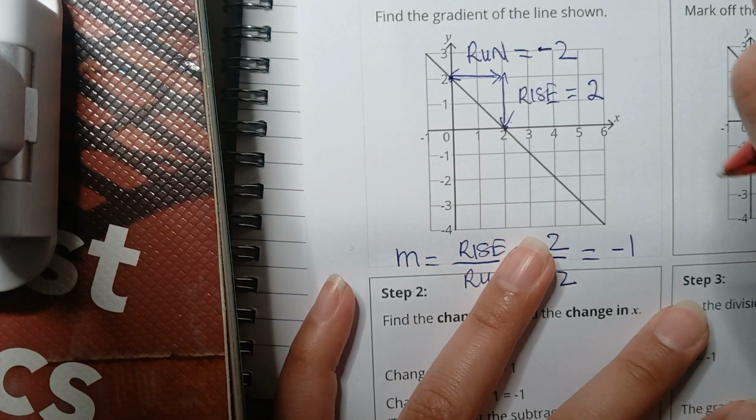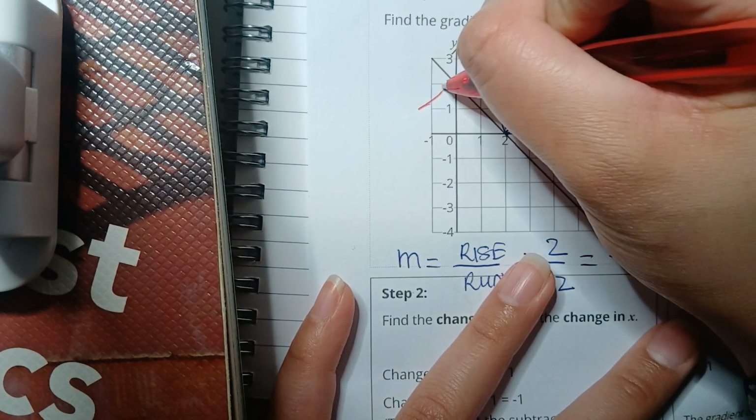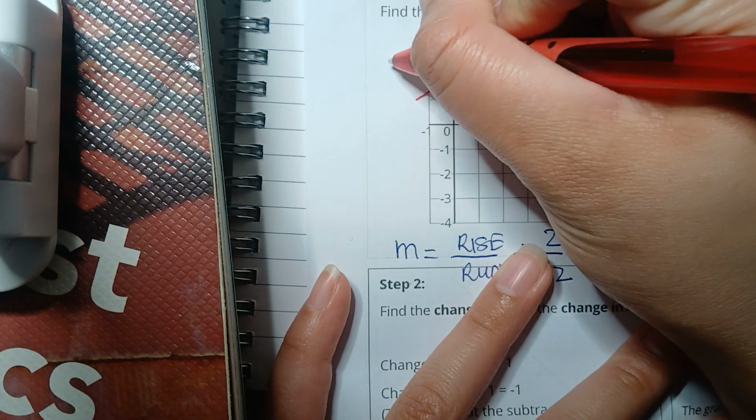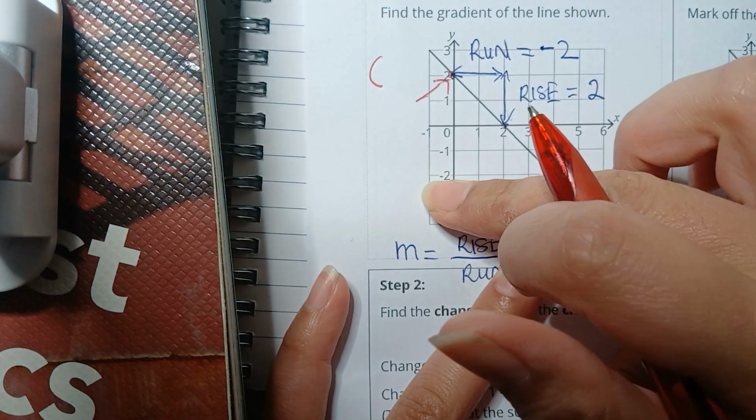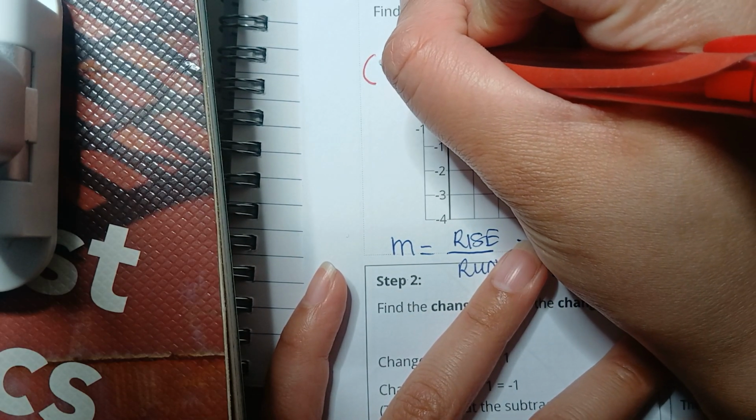And can you tell me where the y-intercept is? This is where the y-intercept is. We're going to label it: it cuts the y-axis at 2, so it's (0, 2).